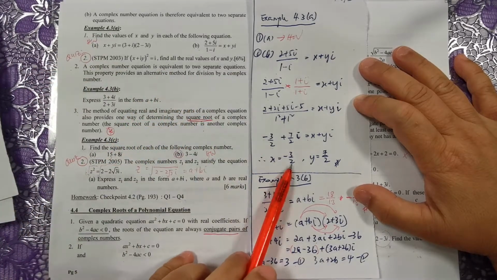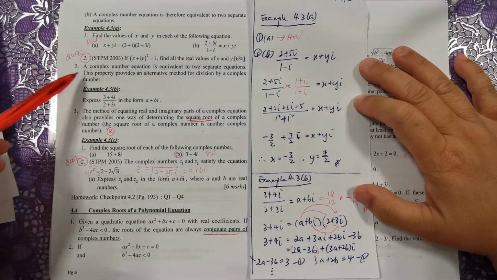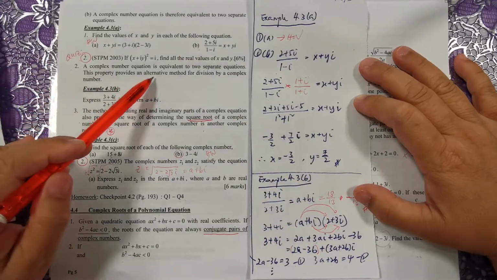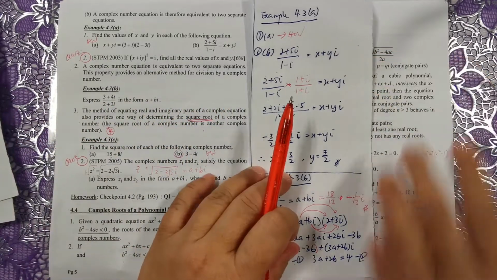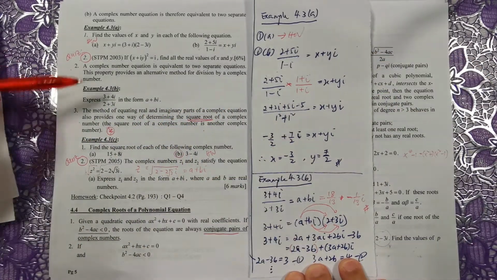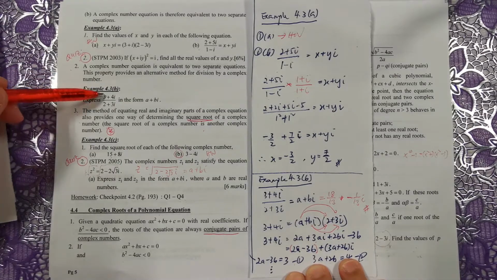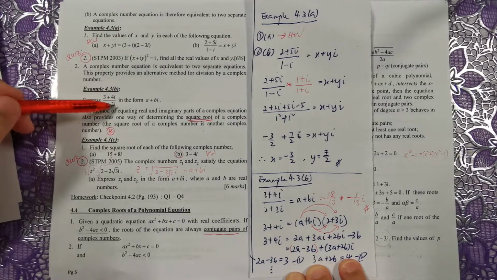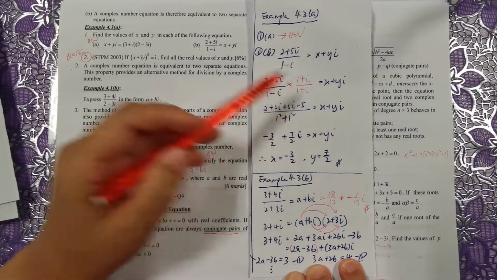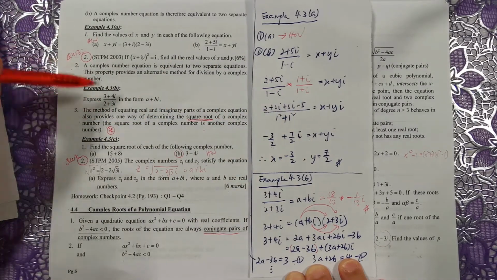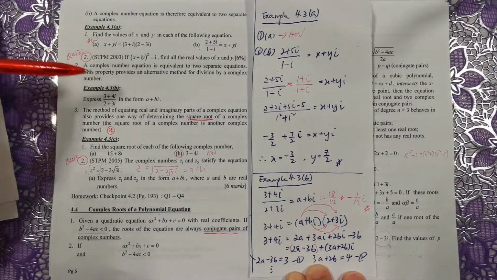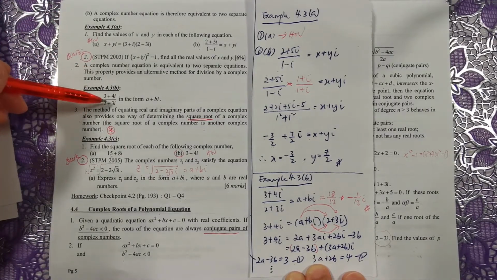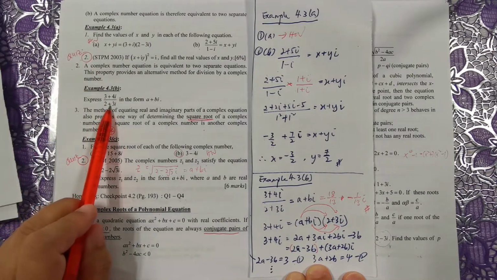The second property is that a complex number equation is equivalent to two separate equations, like this one, real part and imaginary part. This property provides an alternative method for division by a complex number. Remember yesterday when we learned how to divide two complex numbers, we used the method of multiplying by the conjugate. Now we are trying to use another method, which is the equality of two complex numbers, to solve this.